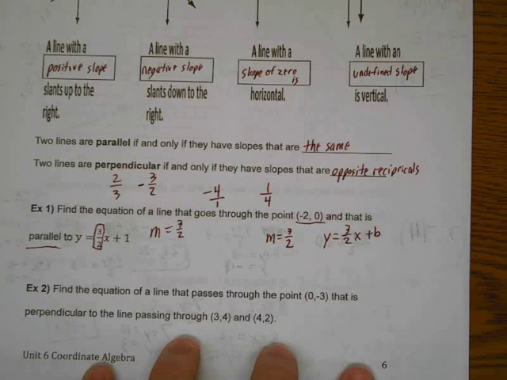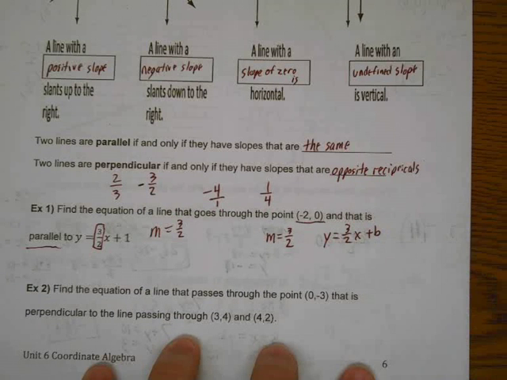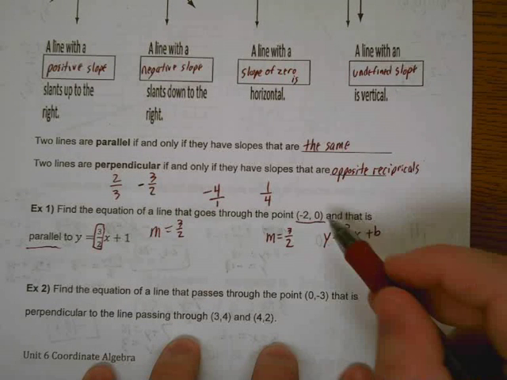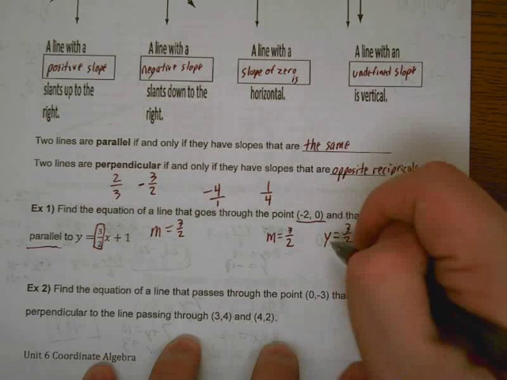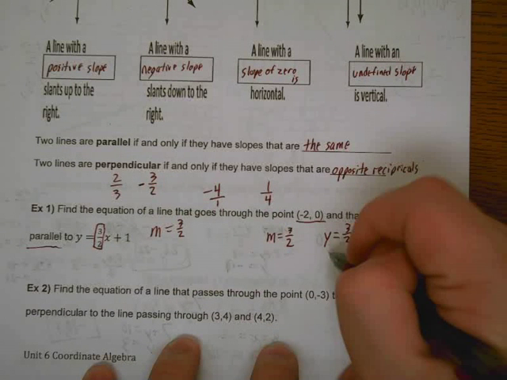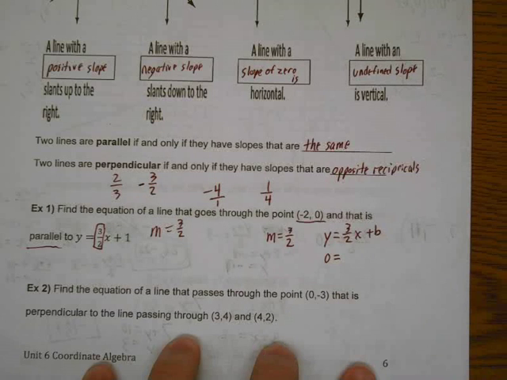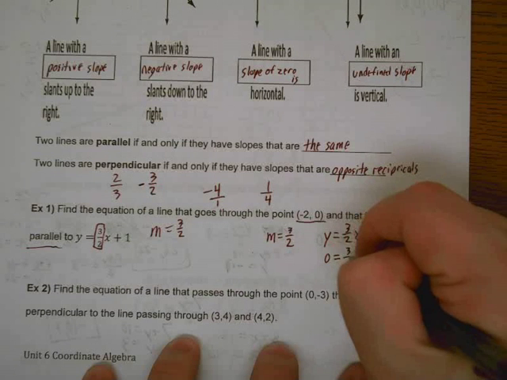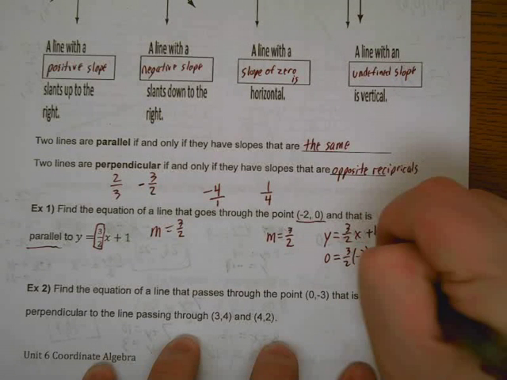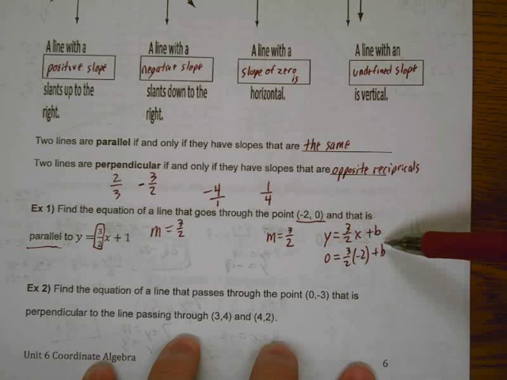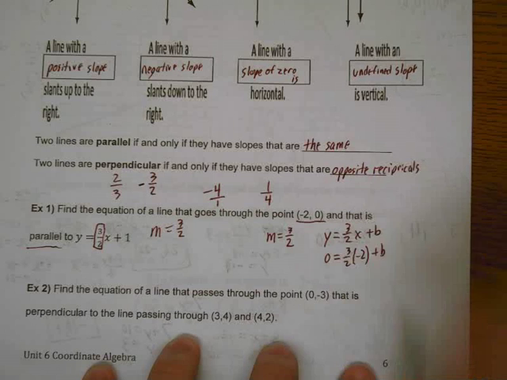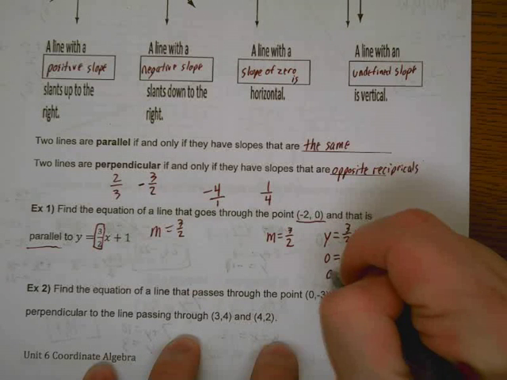However, we are given a point, (-2, 0), and we know that that point has to be on this line. So what we're going to do is plug that point in here and solve for our y-intercept. In this ordered pair, y is 0, so I'm going to put in 0 there, and x is going to be -2. So, just to recap, all I did is I took this ordered pair and replaced the appropriate variables in this equation. So, now I just have to solve for b.